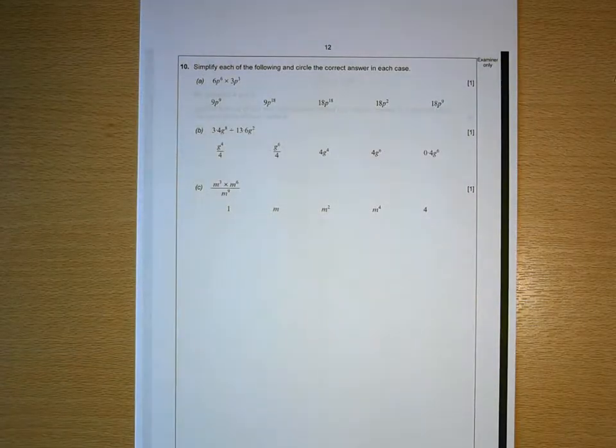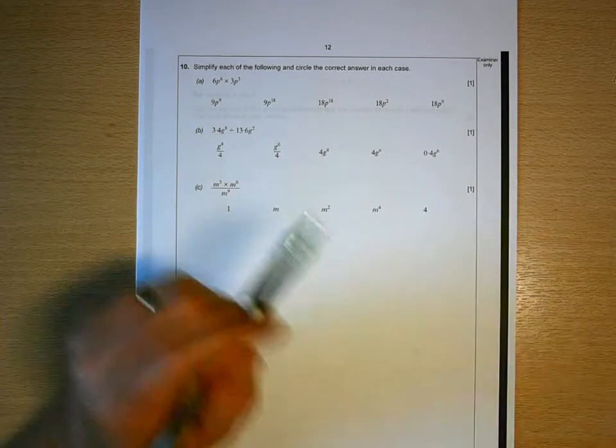Alright, this recording takes us through the second half of the WJEC Intermediate Maths Paper 2 from November 2017. At this point we've already completed 46 out of the 80 marks, so everything that we gain from here now is a real bonus. First question's on indices, laws of indices.